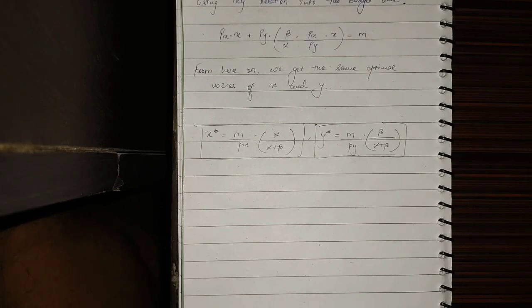So these were the two methods using which we get the equilibrium condition and the optimal quantities of the output.